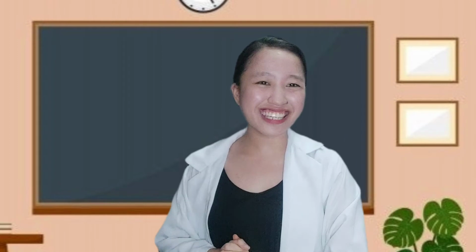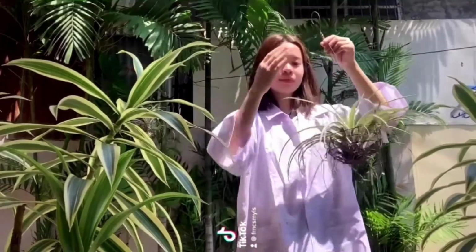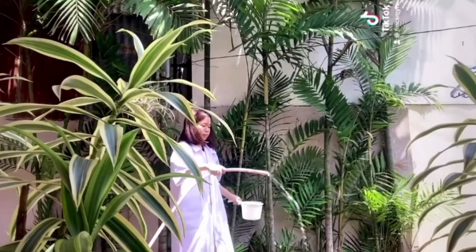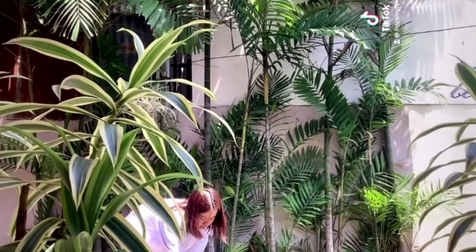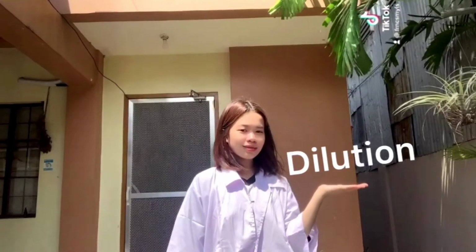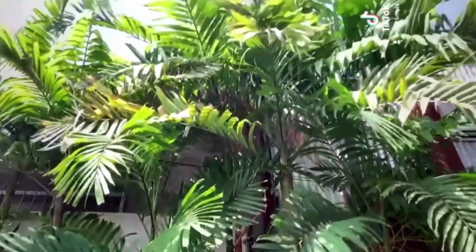And the next thing that we are going to discuss is the practical application of science, major in chemistry. Do you want to be a plantita but failed? That's because you overwater your plants and your fertilizer mixture is over-concentrated. But you can better this with dilution. With the diluted fertilizer, you can have stronger and healthier plants.